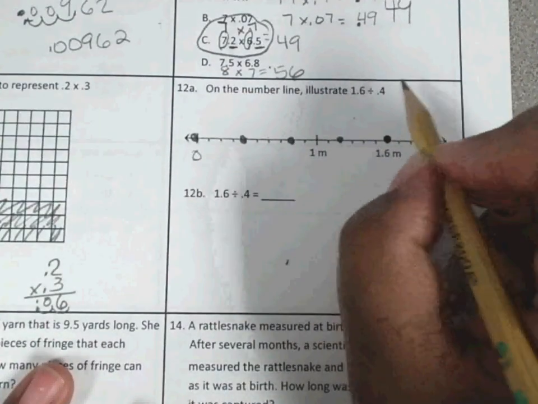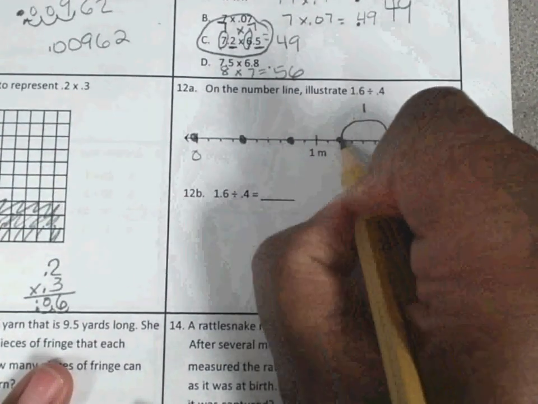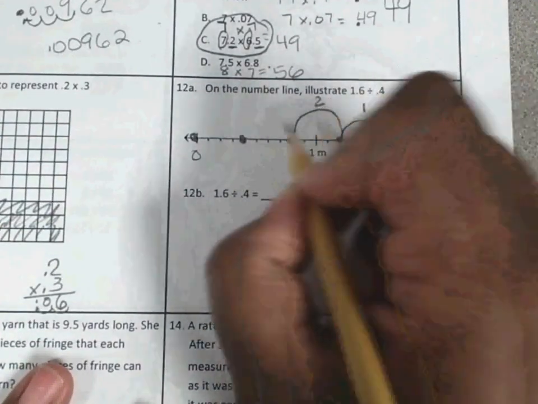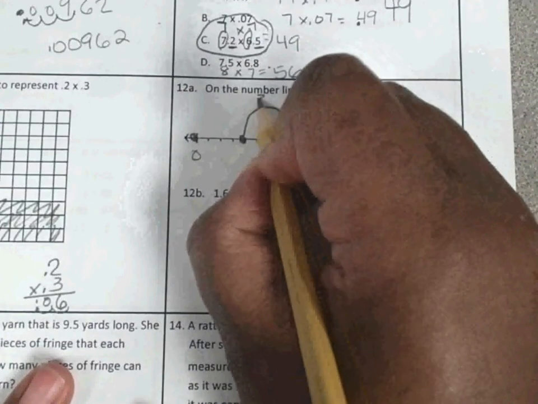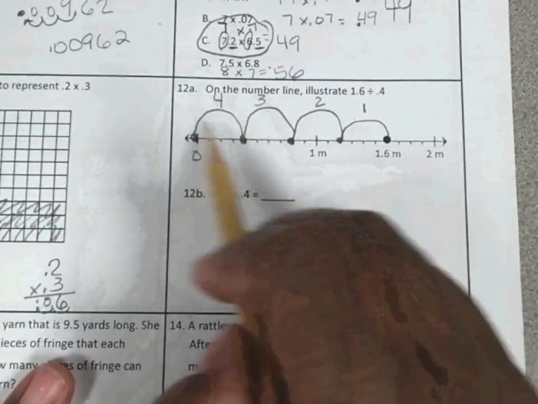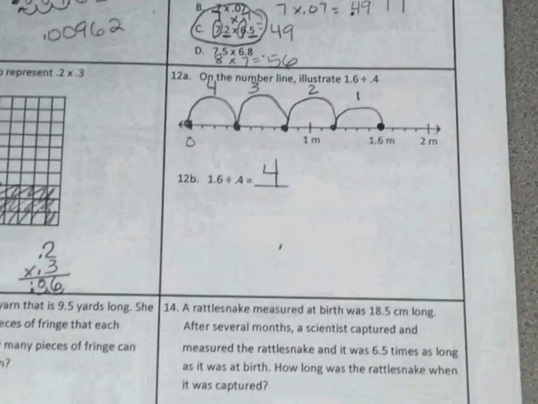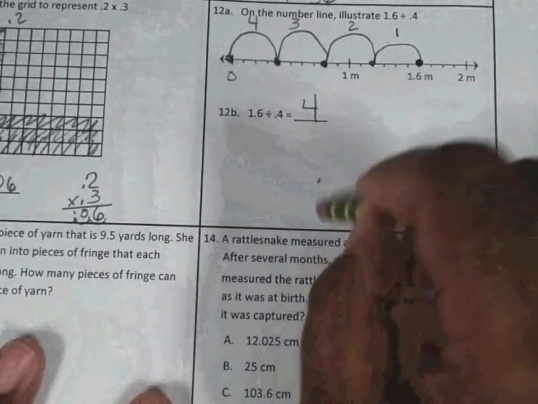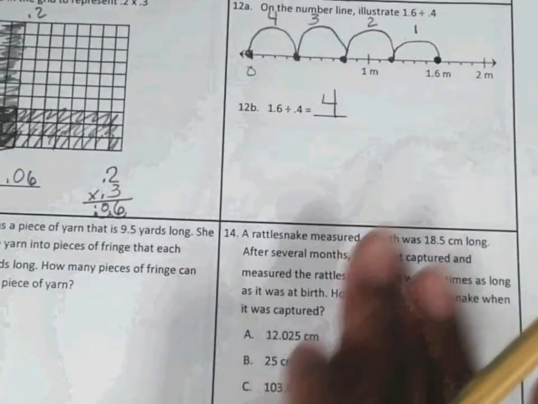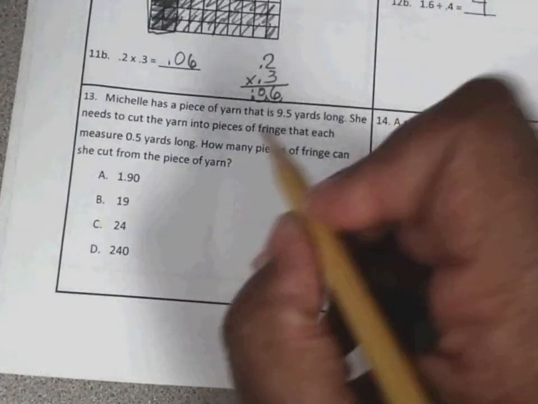Alright, so now I'm going to go and count my jumps, and I count from where I start. I'm starting at 1 6/10. So this is 1. That's 2 jumps. That's 3 jumps. That's 4 jumps. So how many whole groups of 4/10 could I get? I could get 4 whole groups of 4/10. Notice there is no decimal in this answer.